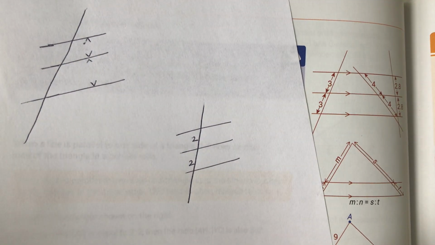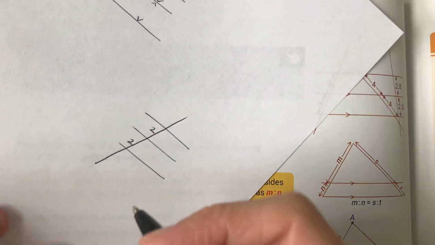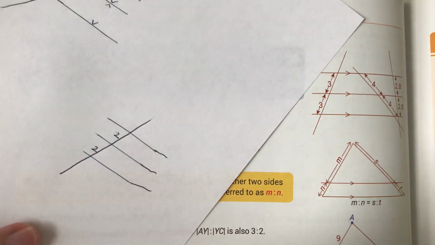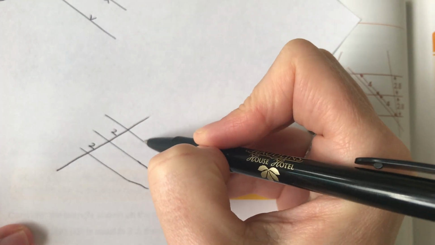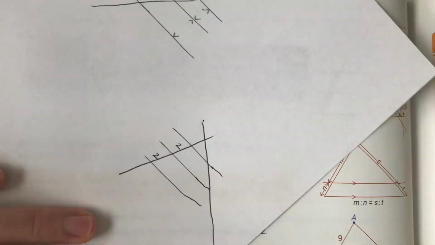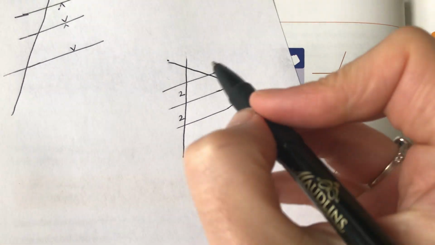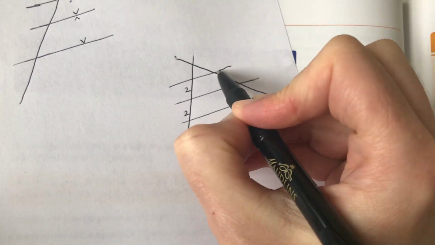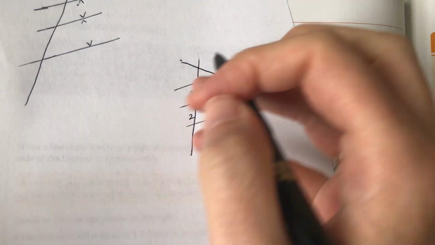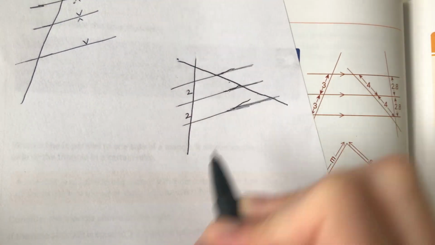If that happens, now I know that if I draw any other transversal at all, these will also be cut off into equal segments.